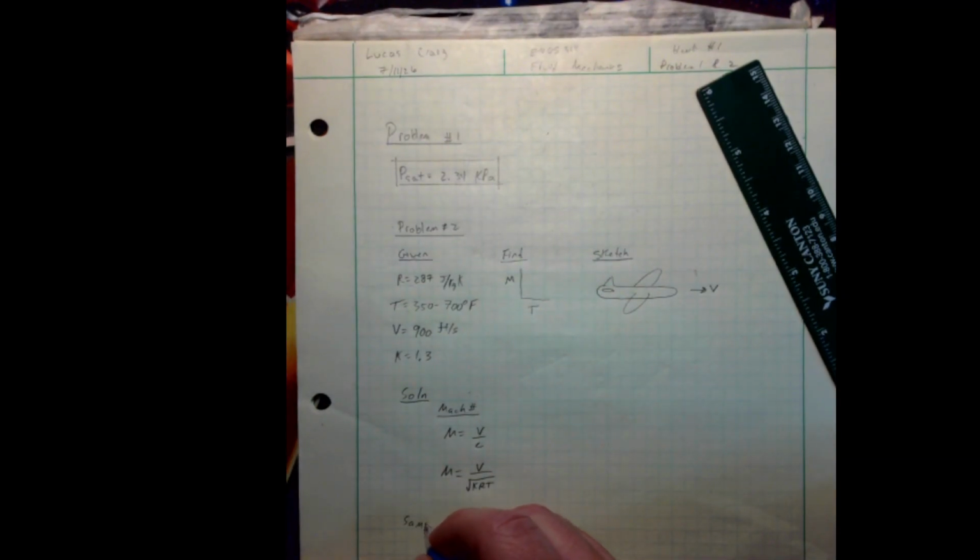So sample 1, underline, sample 2, underline, sample 3, underline. Let's do T at 350 degrees Fahrenheit, T at 500 degrees Fahrenheit, and T at 700. So at the start, the middle, and the end.